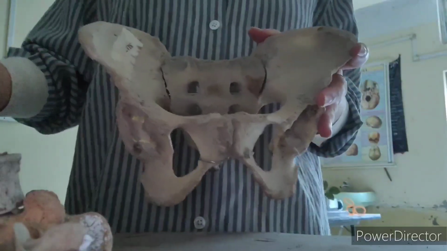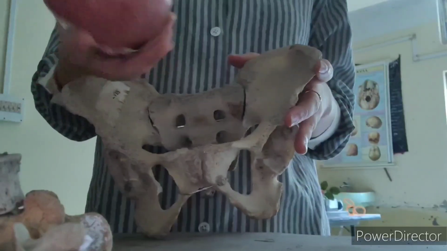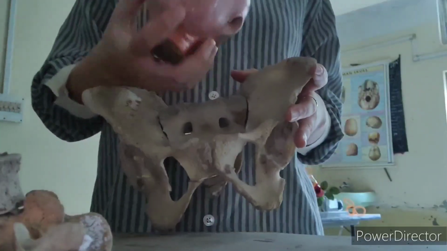Today we are going to talk about the various positions in a cephalic presentation. Please don't mind this dummy or this model. The neck is already broken, so I have to manage it like this.